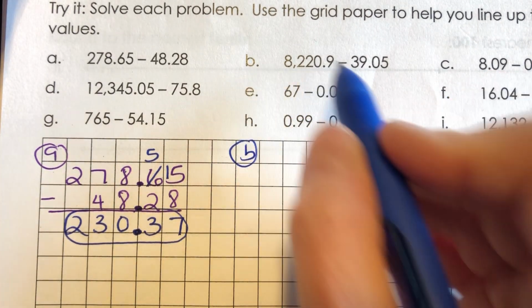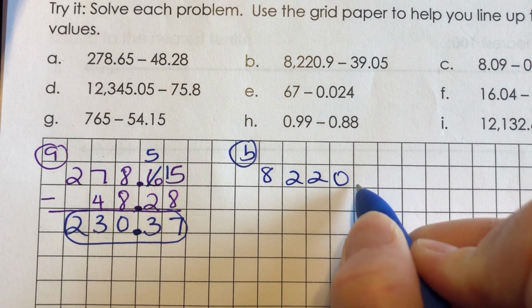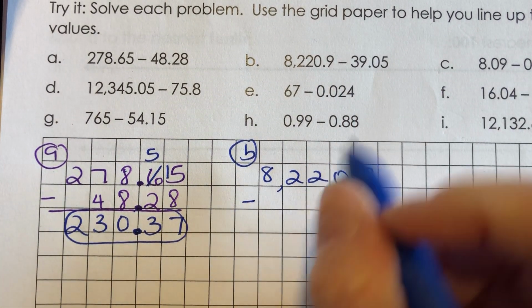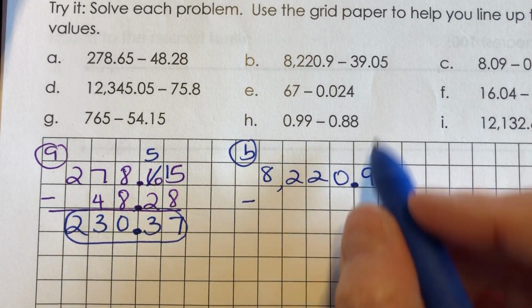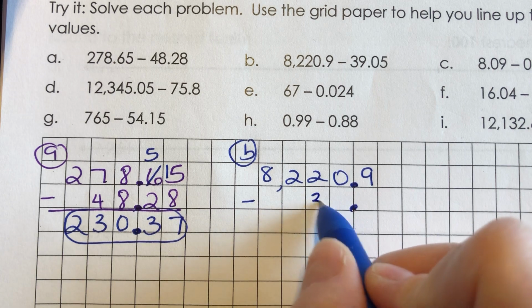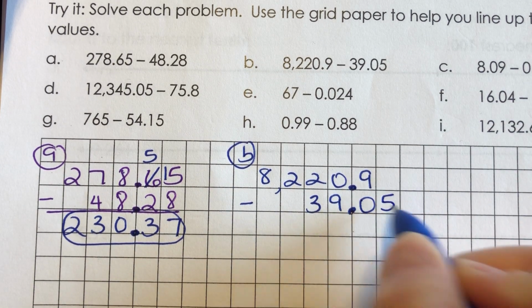Right, letter B. I have 8,220 and 9 tenths, 8,220.9, minus, this is 39 and 5 hundredths. So I'm going to put my decimal point in. The 39 goes right in front of that decimal point, and then 0, 5.